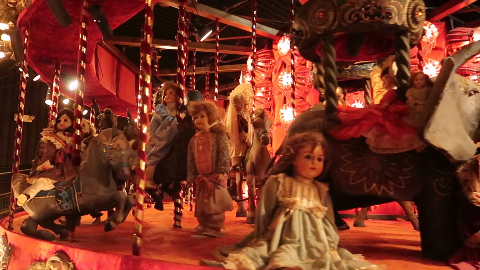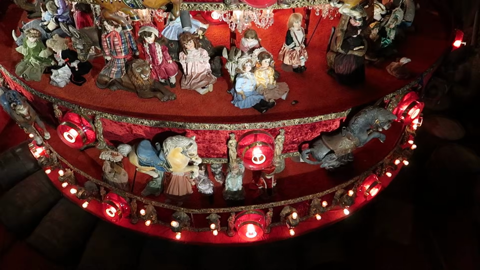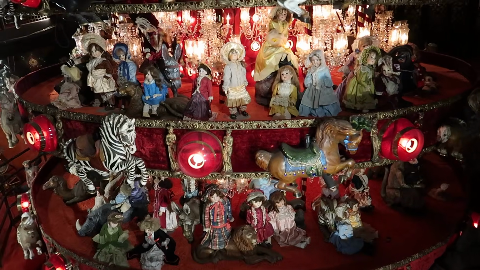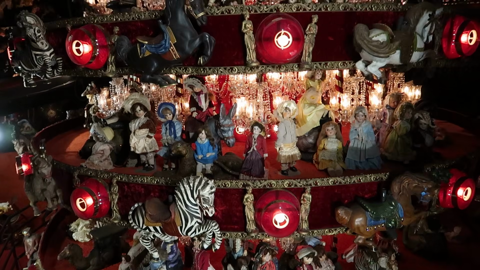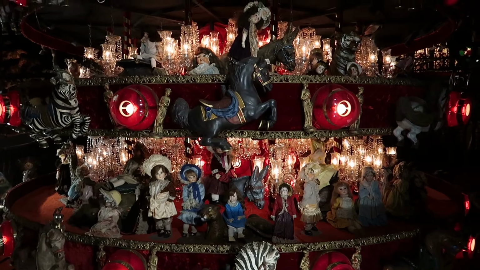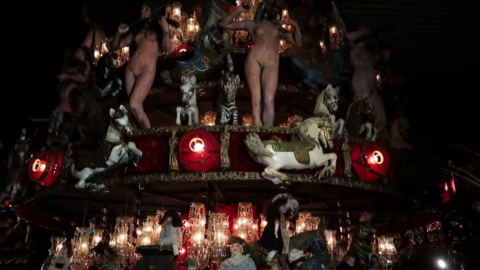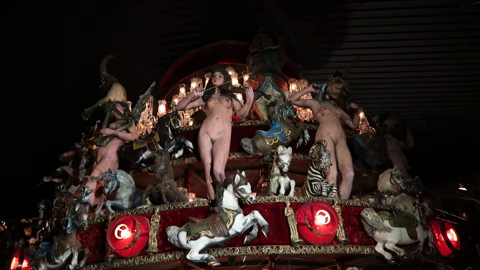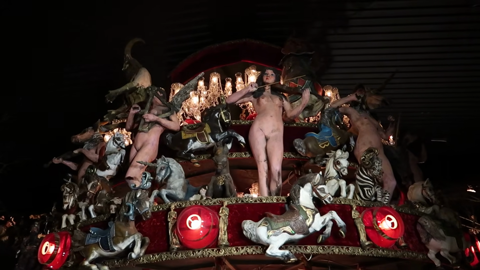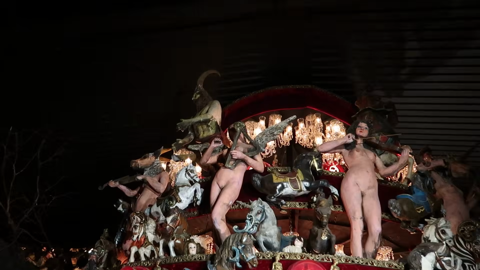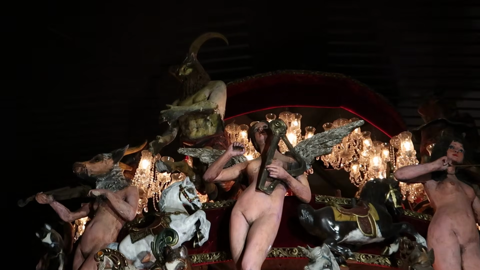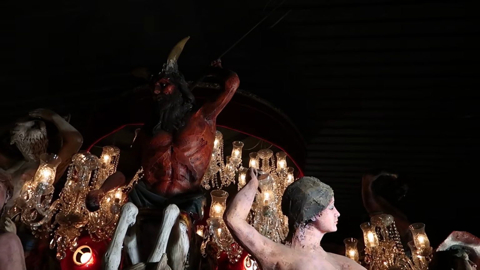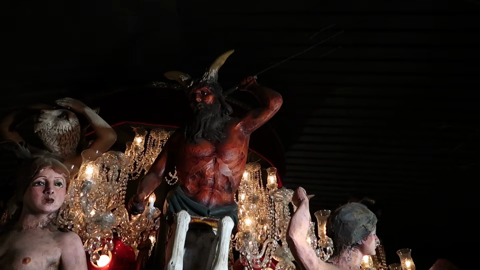This is the 5-story doll carousel here. See it slowly rotates. Some very interesting figures up there on the top. Some unicorn-headed people. And I don't know, is that the devil? Is that the devil right there? No, that one there, that's the devil.